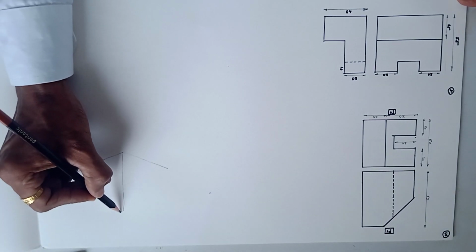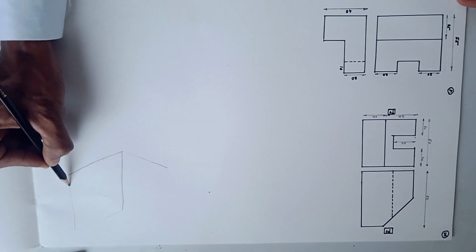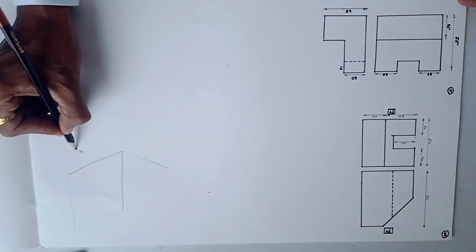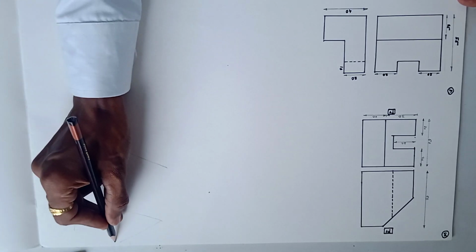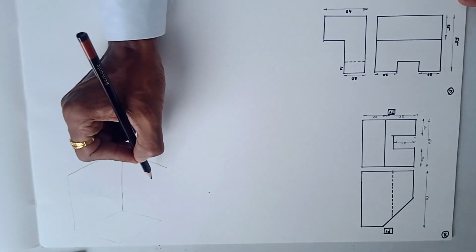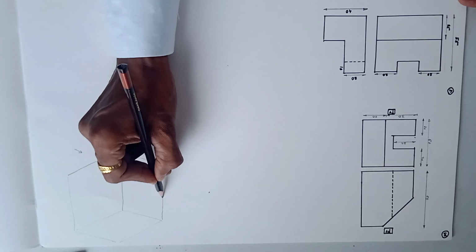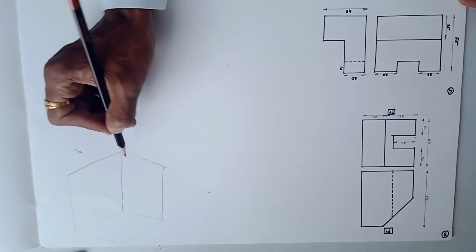Now you can complete the bounding rectangle. This is in the front view, and this is in the top view, and this is the bounding rectangle in the side view.